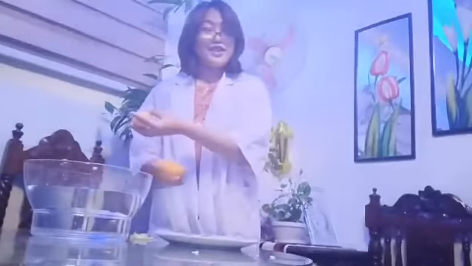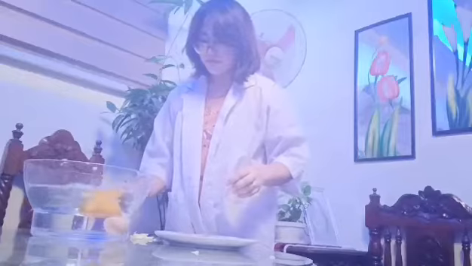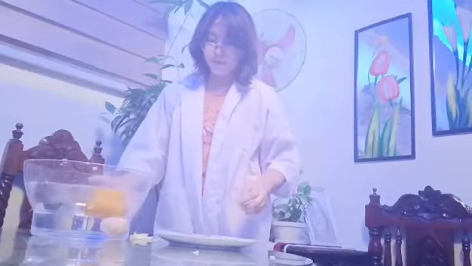So my assumption is this unfilled orange will sink because it looks heavier and bigger than this one. To know the answer, let's put these two oranges in the water. Oh, you see that?